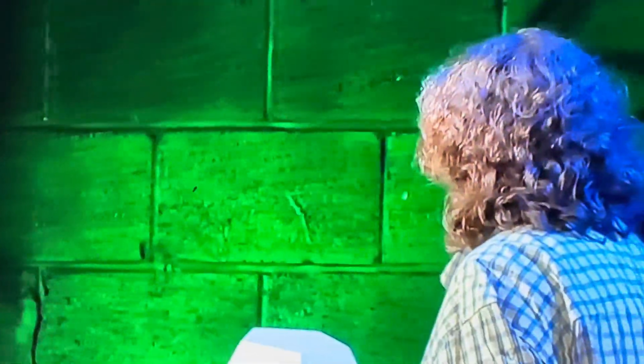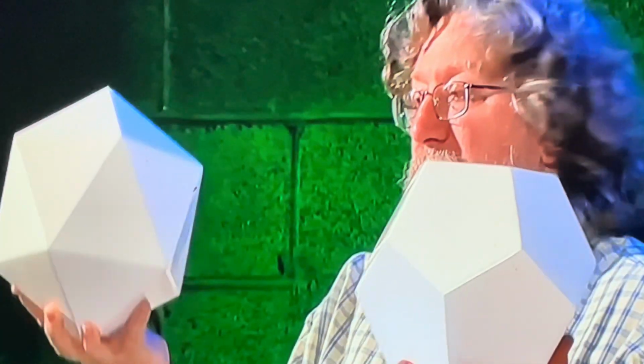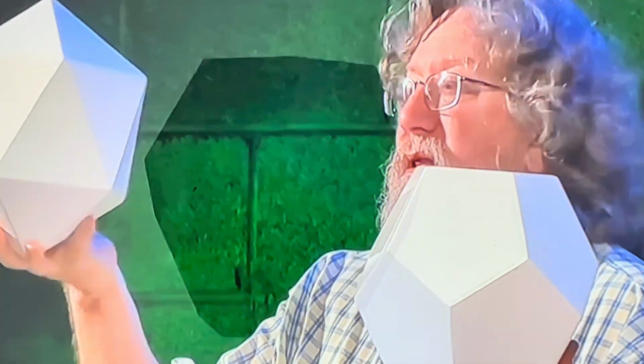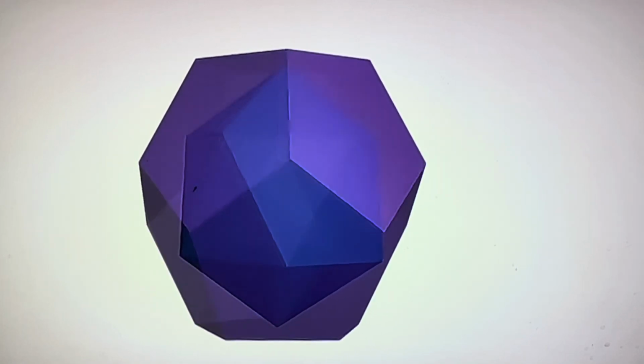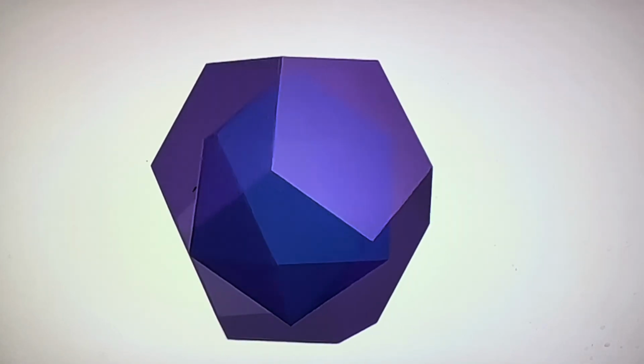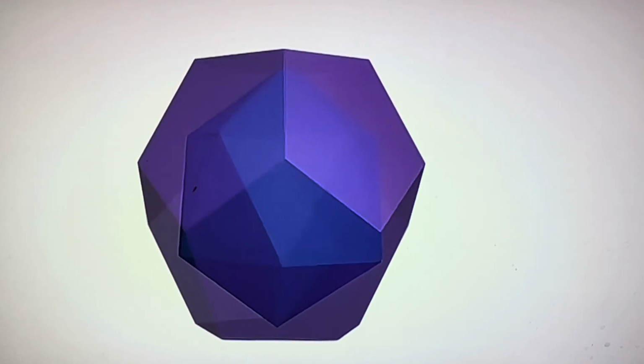The dodecahedron, you'll notice, has 12 faces, 20 vertices, whereas the icosahedron has 20 faces and 12 vertices. So they're duals of each other. We could actually suspend this icosahedron. If the dodecahedron was hollow, we could put it inside. We would discover that each corner of the icosahedron coincided with the center of the pentagonal face of the dodecahedron.